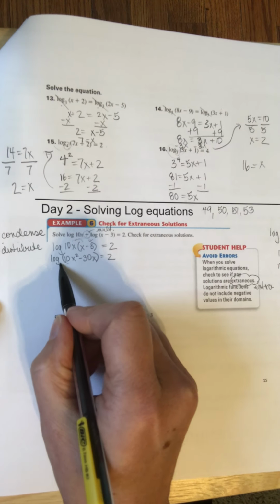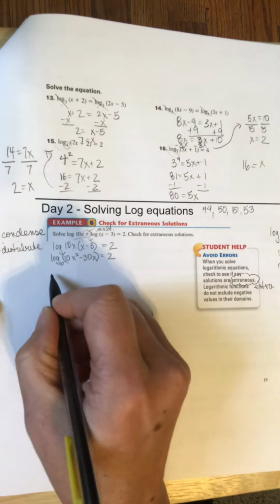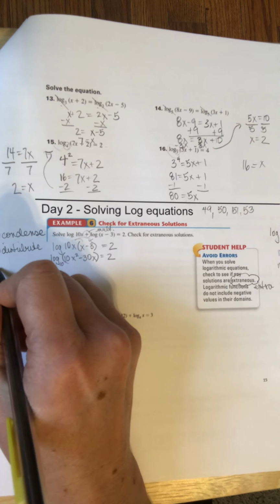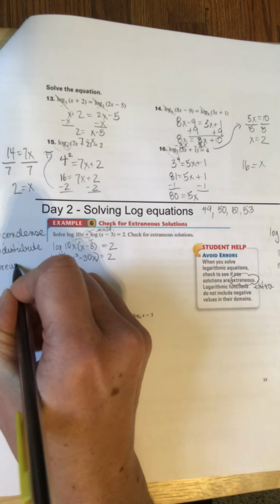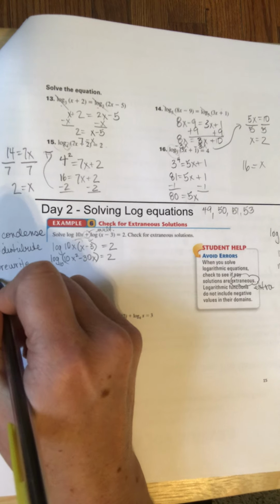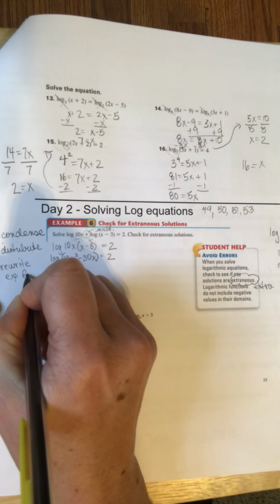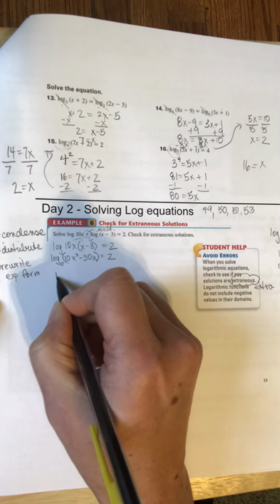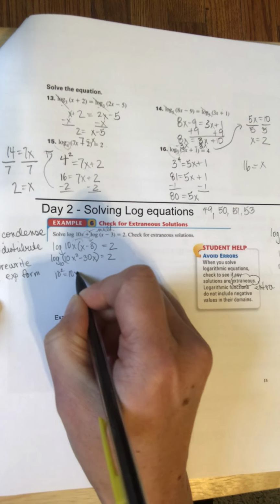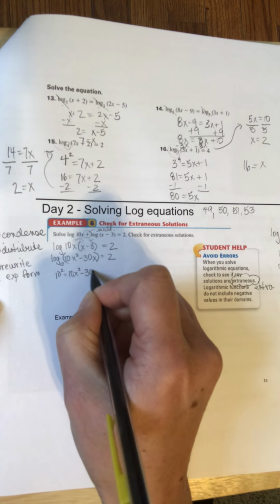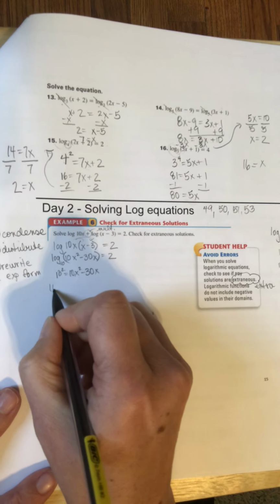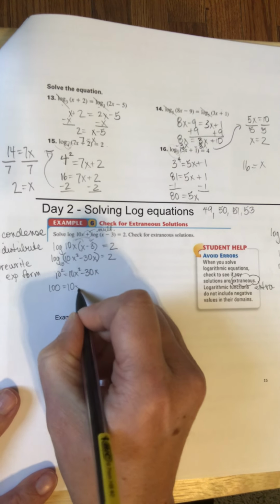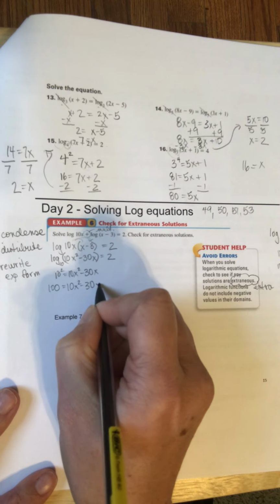So the base here is 10. So I'm going to rewrite it in exponential form. So I'm going to have 10 squared equals 10x squared minus 30x. So that means I'm going to have 100 equals 10x squared minus 30x.